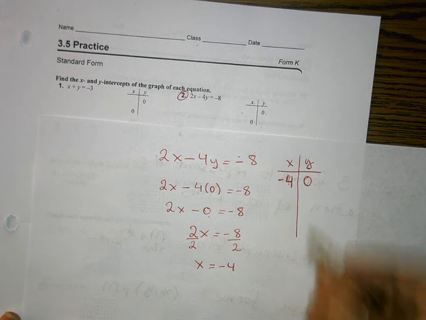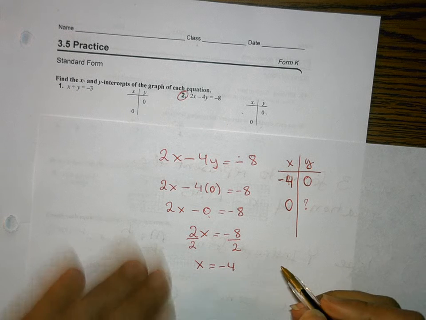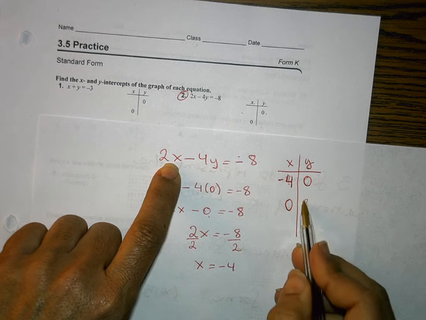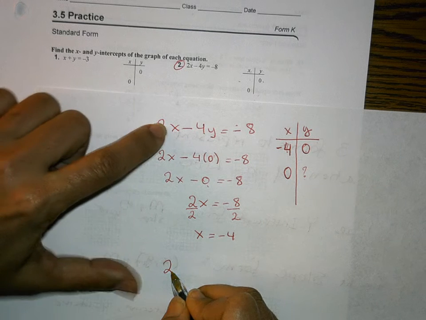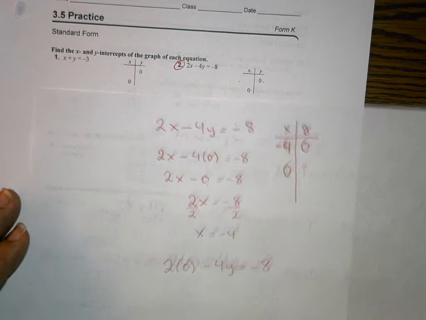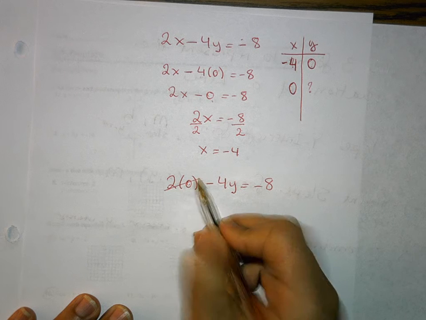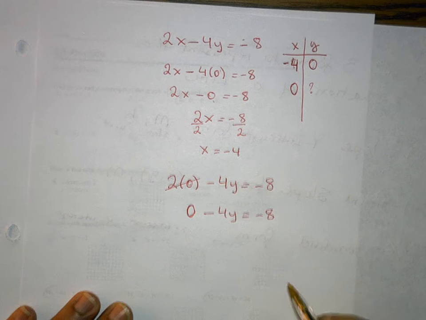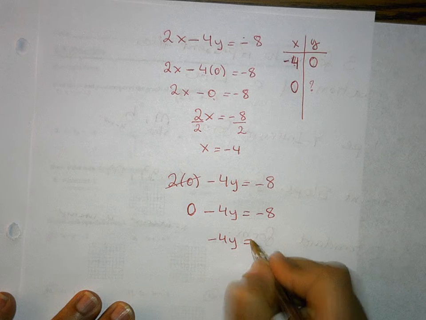Now let's go ahead and solve for when x is 0. What is the value of y? So we're going to do exactly the same calculations, but now we're going to plug in a 0 for x, because we want to know what is the value of y. So I'm going to rewrite the equation, 2, but instead of an x, I'm going to have a 0, minus 4y equals negative 8. 2 times 0 is going to be 0. Anything times 0 is 0. 0 minus 4y equals negative 8. Well, 0 minus 4y is just negative 4y. Negative 4y equals negative 8.